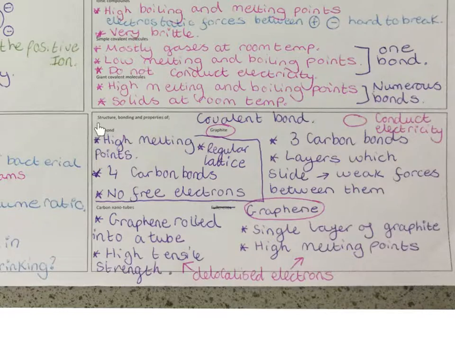molecules. So diamond: high melting and boiling points, regular lattice, they've got 4 carbon bonds, so each carbon is bonded 4 times, no free electrons. They're all covalent bonds.